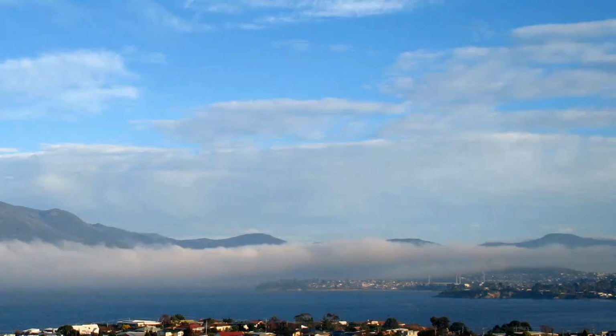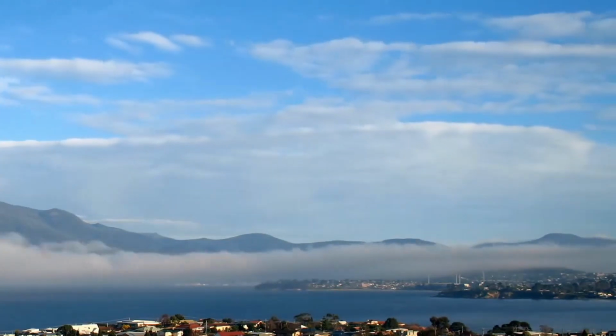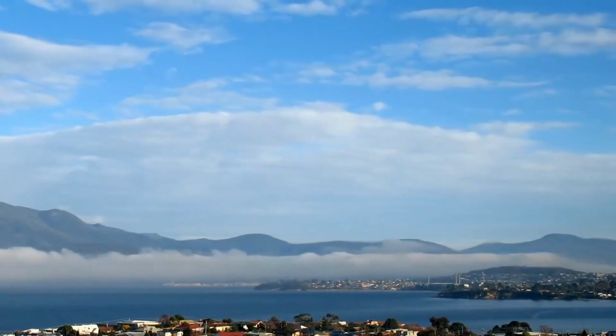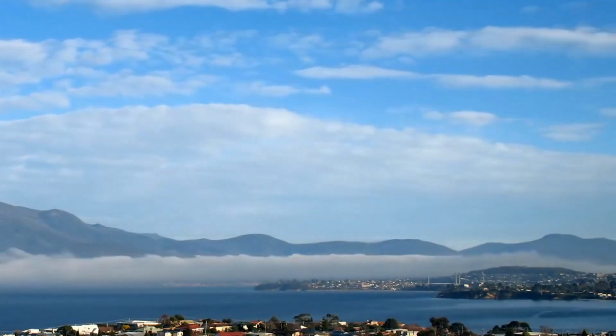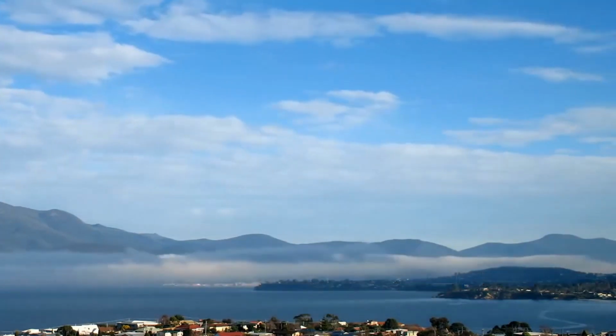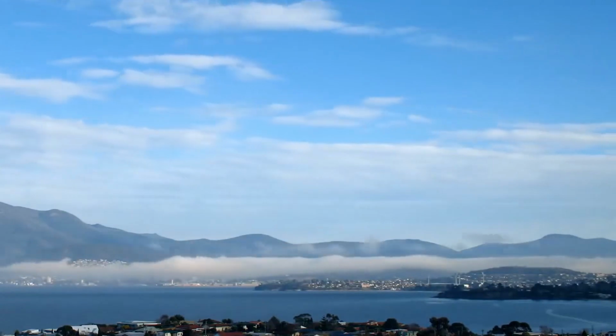And if you look at this next picture, the condensation from the cold, the fog, is showing the katabatic running along the Derwent Valley and out towards Storm Bay.